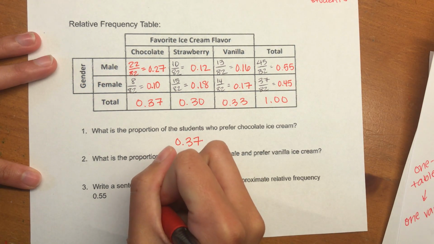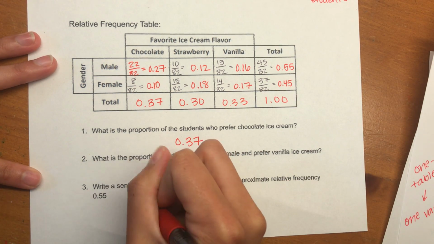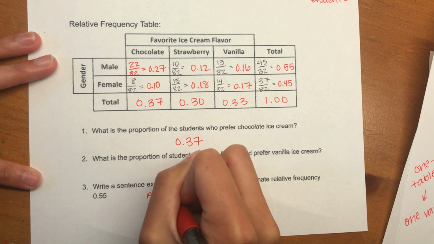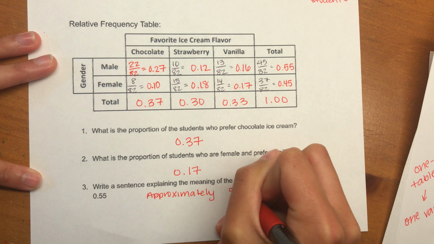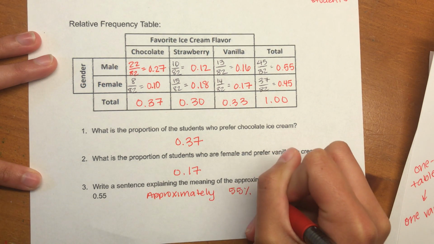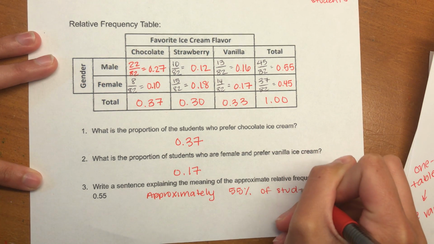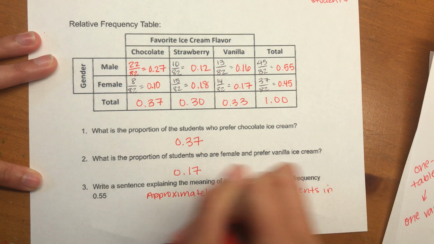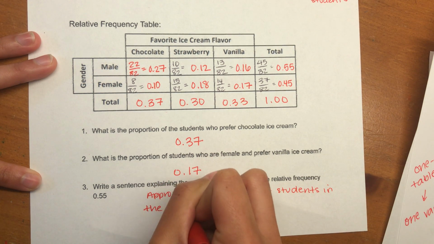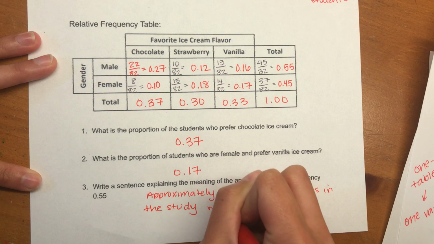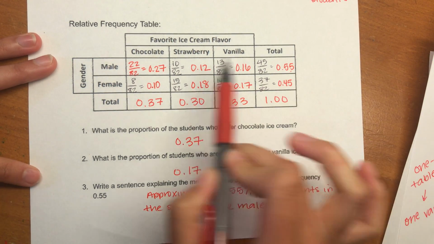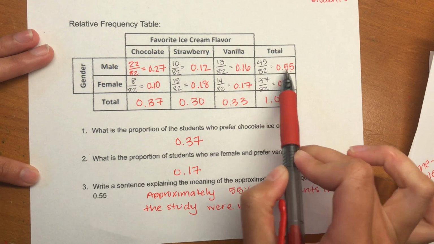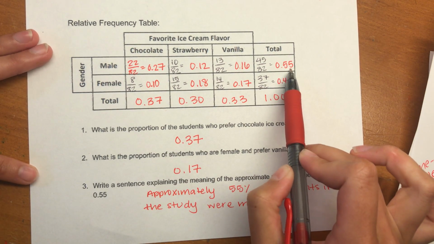So what this means is that approximately 55% of students in the study were male. And I know that because this is the total number of male, the relative proportion for the male students.